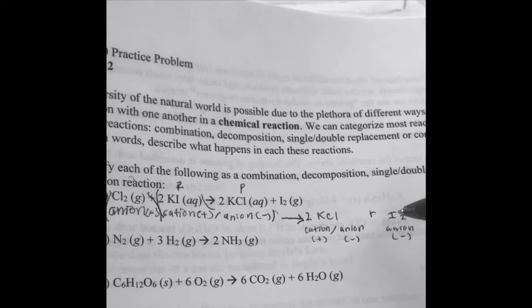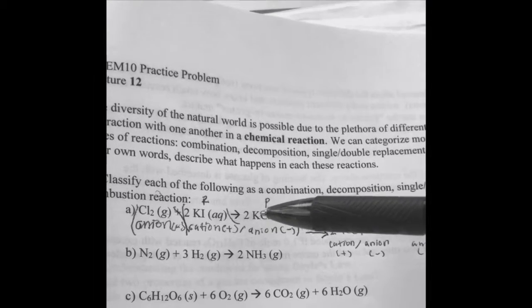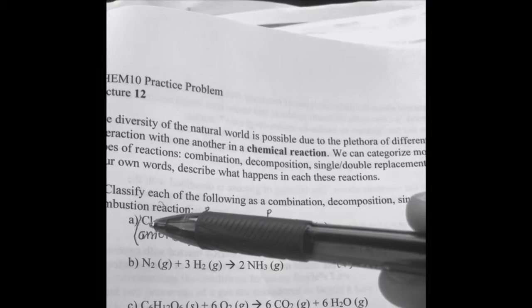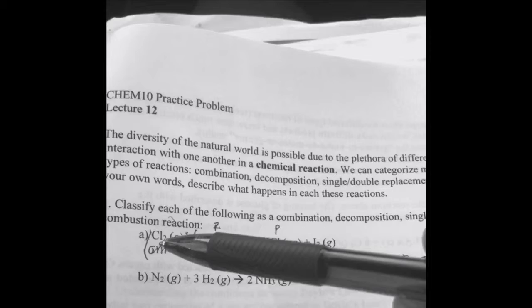So what does this mean when we have K as our cation swapping with Cl, our anion? What does it mean when a cation swaps with an anion?